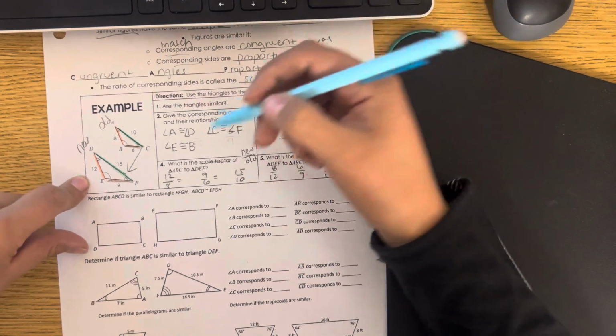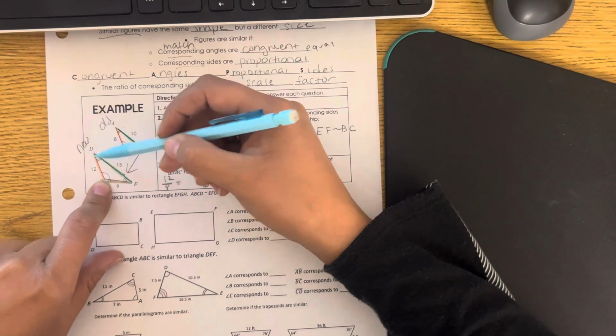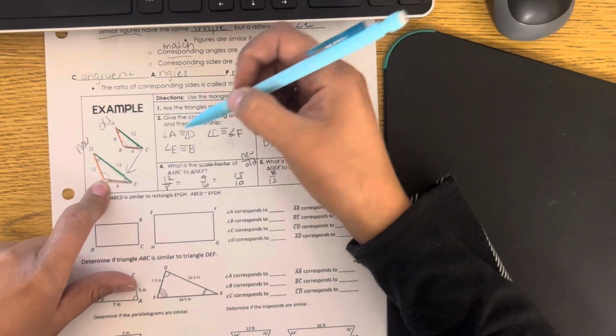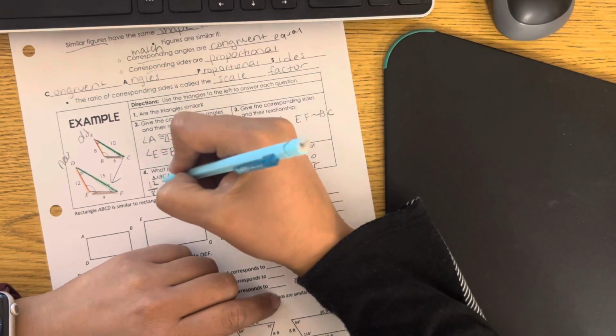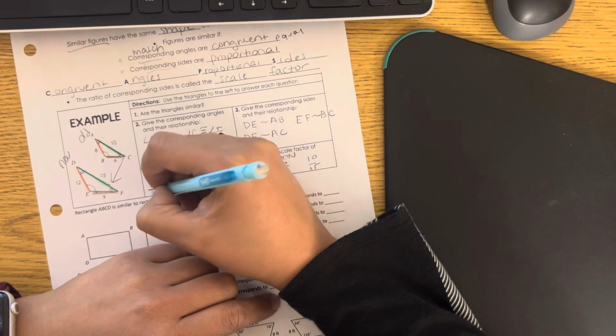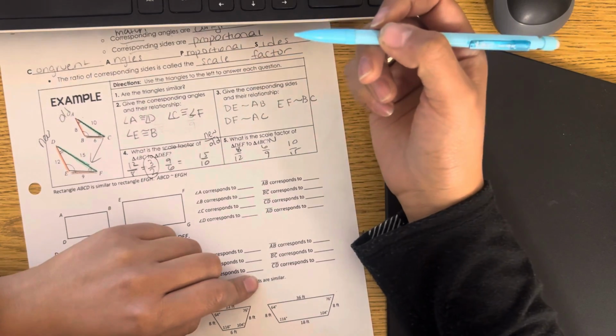If we know that DE matches AB, the new side would be 12 and the old side would be 8. So I put 12 over 8. Then we have to simplify. Think about what goes into both 12 and 8. Well, 4 does. 4 goes into 12 3 times, and 4 goes into 8 2 times. So it has a scale factor of 3/2.